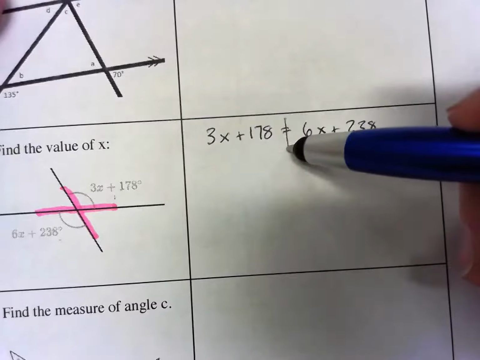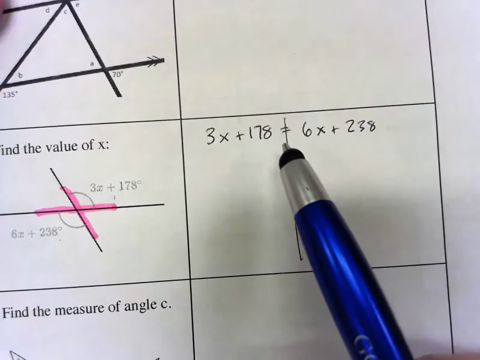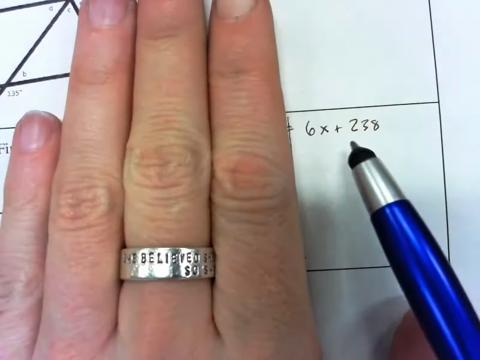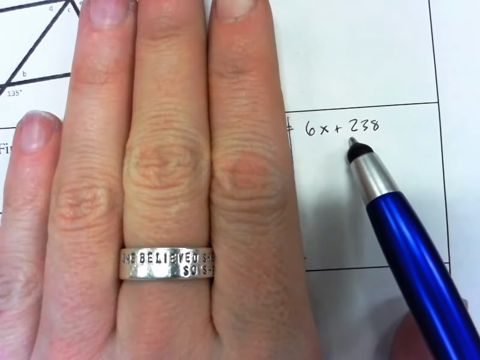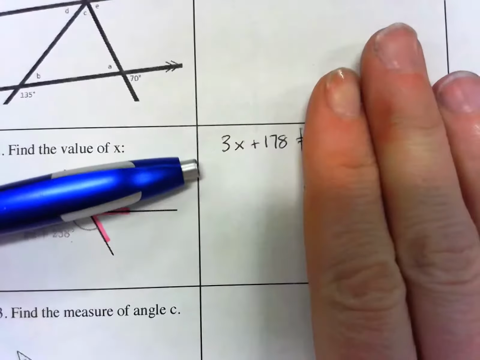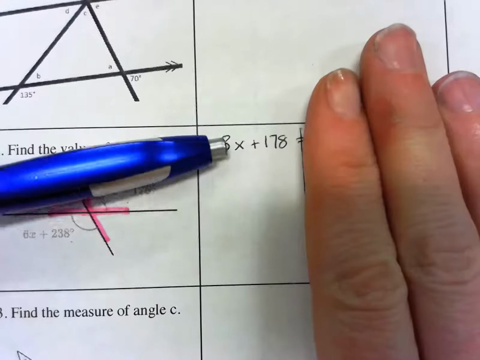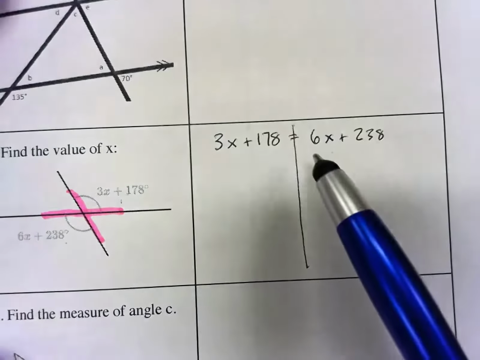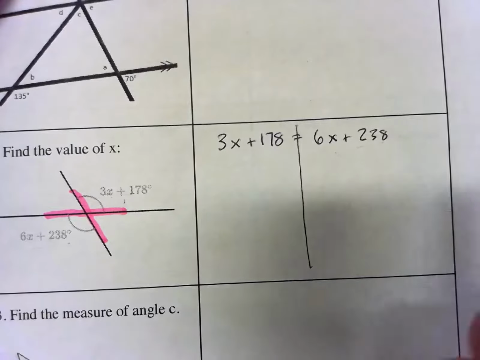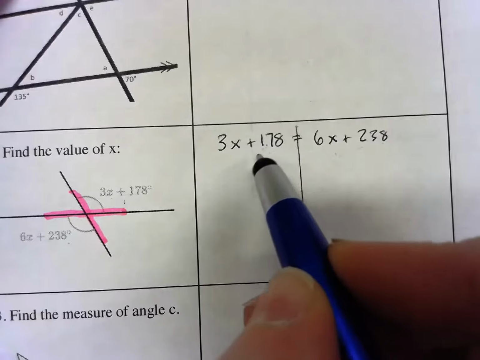Then we can draw a line down the middle. And now we need to look at both sides and see if there's any like terms to combine. So if I look at this side, I have 6x and I have 238. Those can't be combined. Over on this side, again, I have an x and an integer, so they can't be combined. So now I need to start moving things. Doesn't matter what you choose to move first, just pick one and go. So I'm gonna choose this one to start with, and I'm gonna do the opposite.